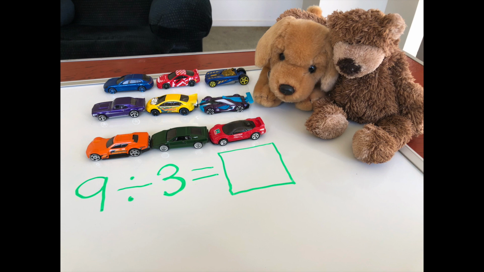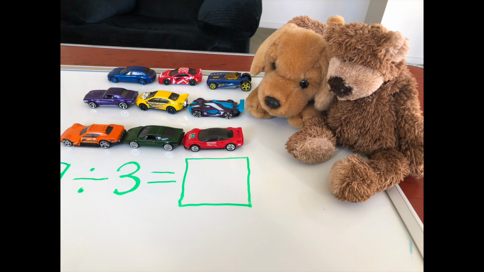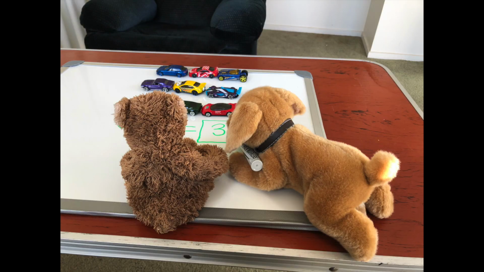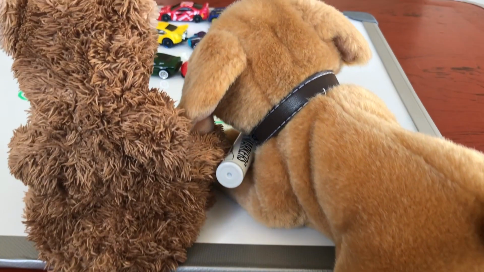I did it, Murphy. I separated 9 cars into 3 equal groups. Well done, Monty. 9 divided by 3 equals 3. It equals 3.